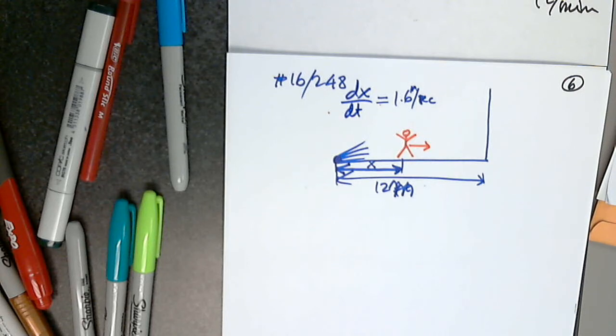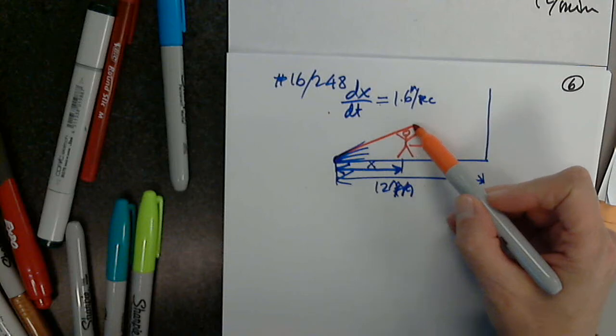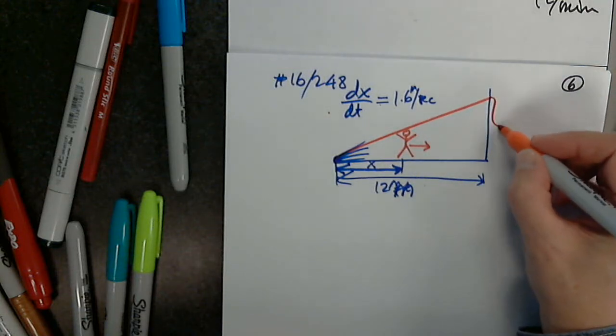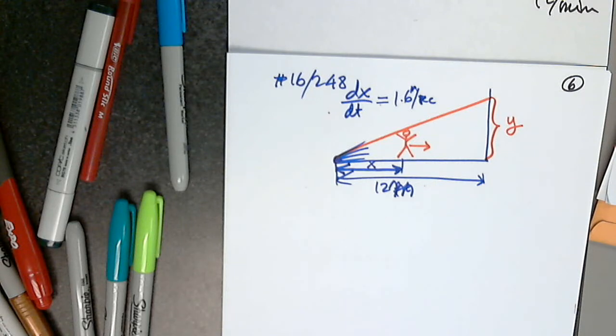Okay, we established that. How fast is the length of his shadow on the building decreasing when he is 4 meters from the building? So here's the shadow, from the person's head all the way to the wall.